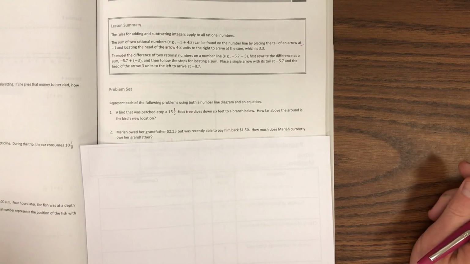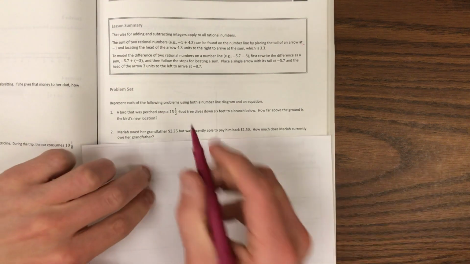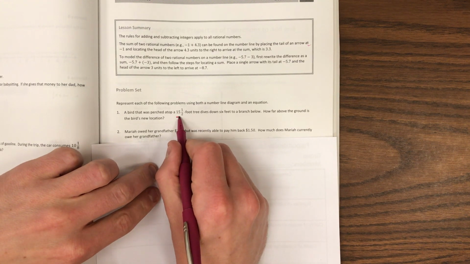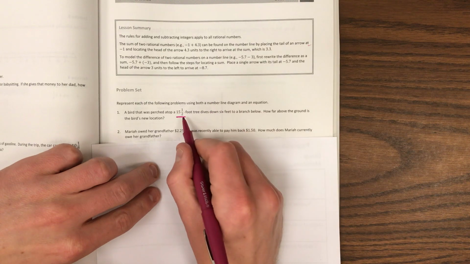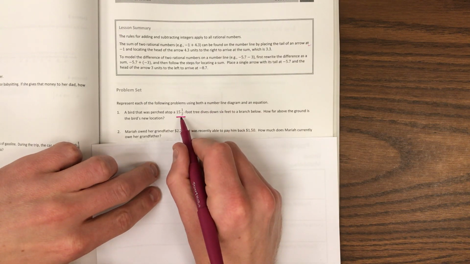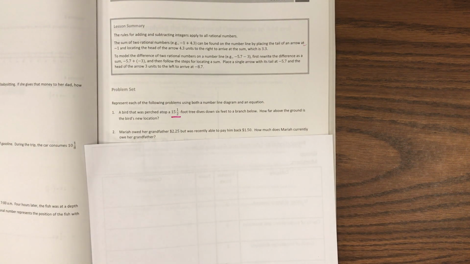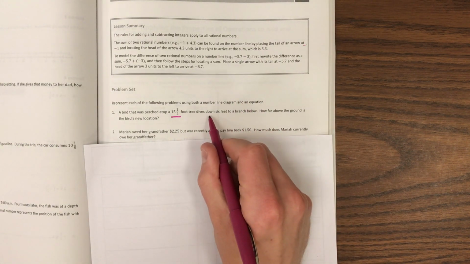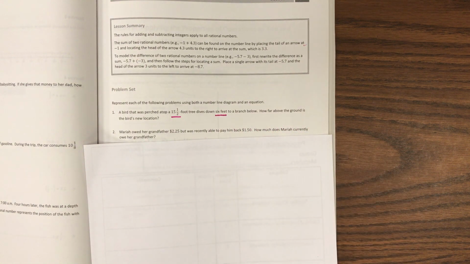And the first one is, a bird that was perched atop a 15.5-foot tree dives down 6 feet to a branch below. Okay, so these are important things here. The bird was atop the 15.5-foot tree. So it's like the bird is 15.5 feet above the ground. And then the bird goes down 6 feet from there. How far above the ground is the bird's new location?